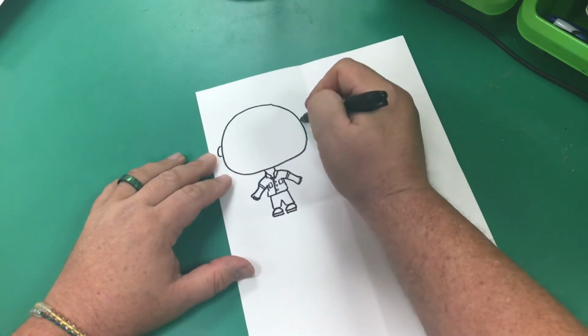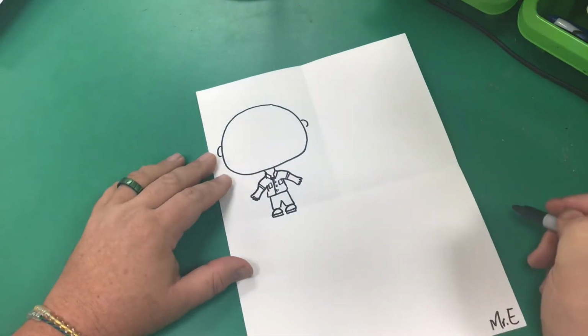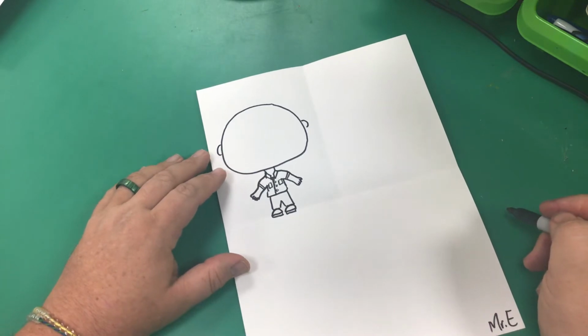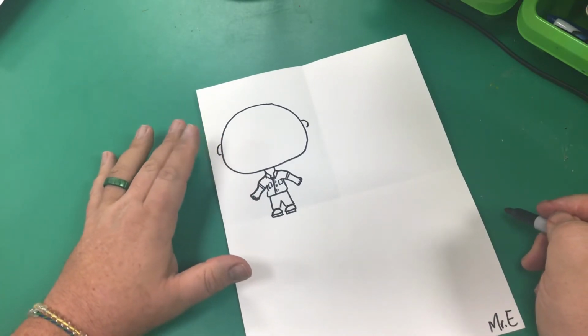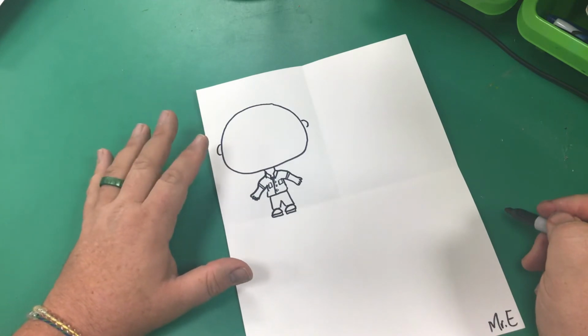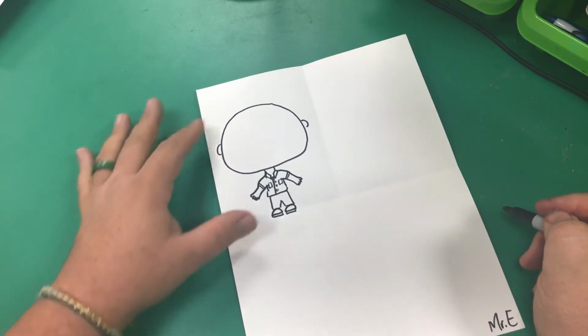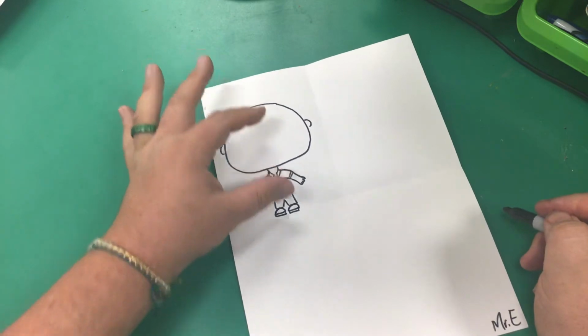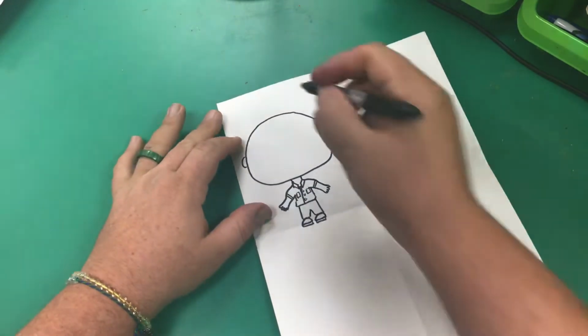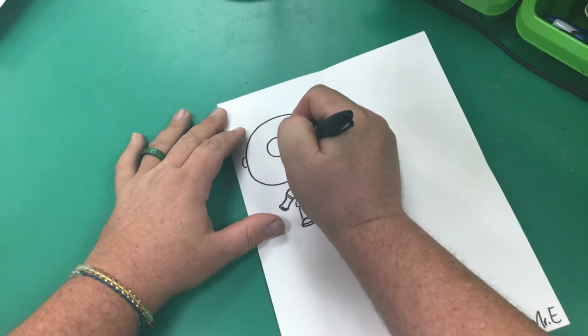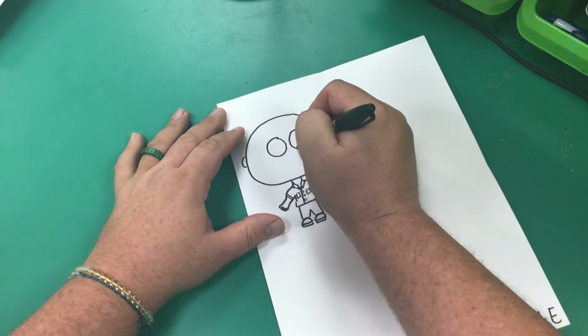What would you wear? So I'm going to put little ears, which is totally okay because in cartoons we can be very kind of crazy with our proportions. Proportions is the size of things. Because look, the head is way bigger than the body. That person would fall over. Now, Mr. E has big eyes, so I'm going to draw some big eyes.